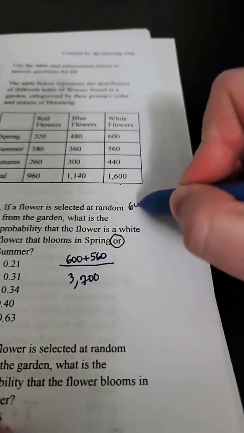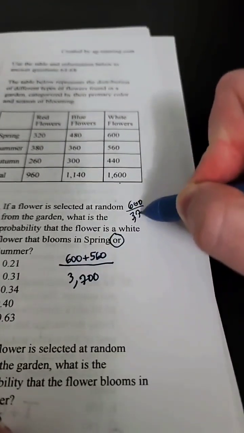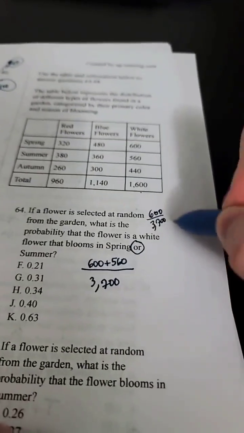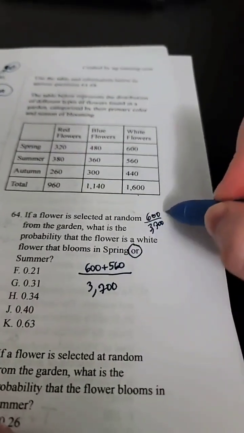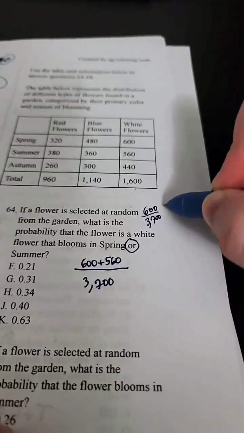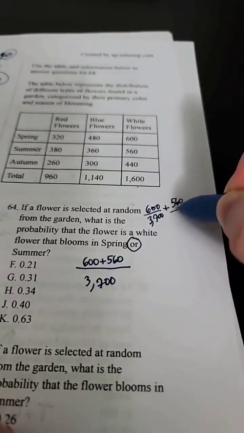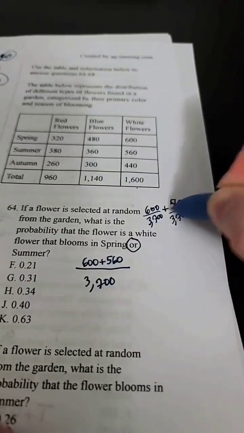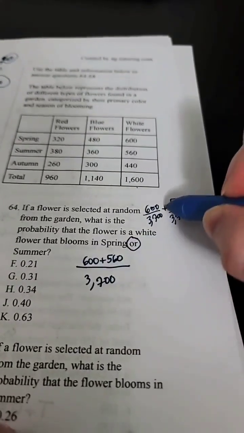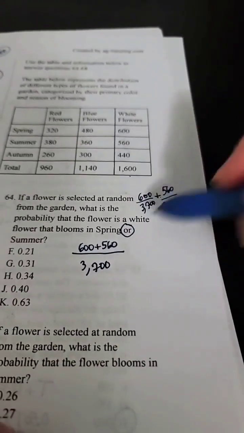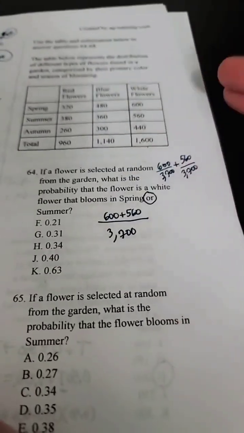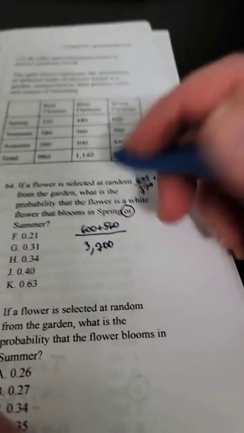So this is really just 600 out of 3,700 that you pick a spring or summer one. So the spring one would be 600 over 3,700, and then the summer one would be 560 out of 3,700. If they said AND, then you would be multiplying in the middle. That's a little trick to remember. It doesn't always work, but on most of them it does.